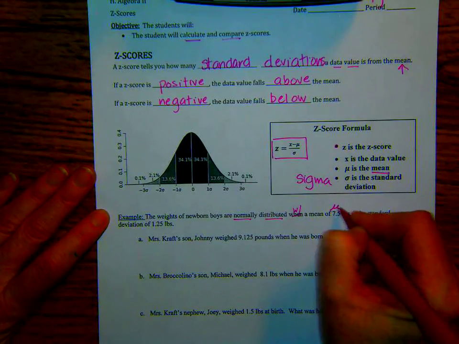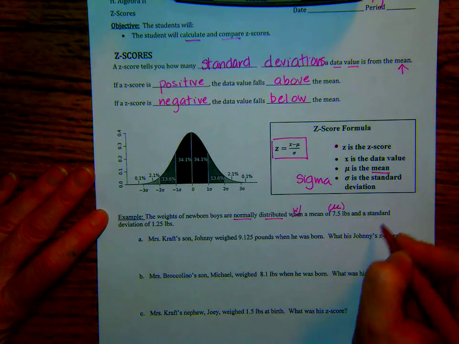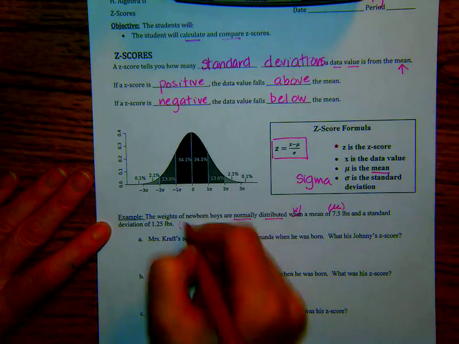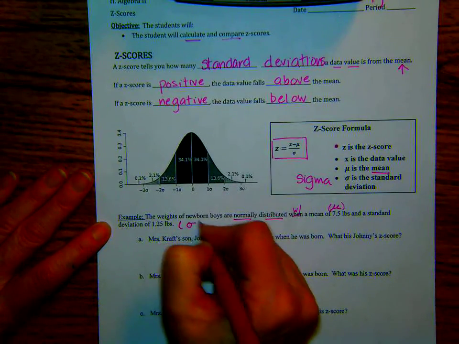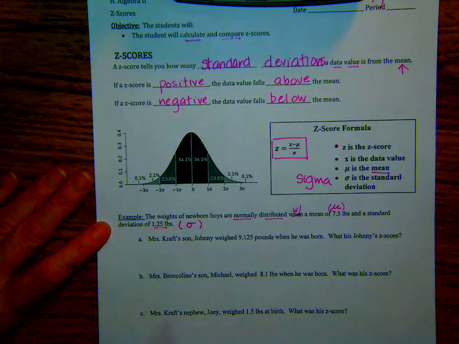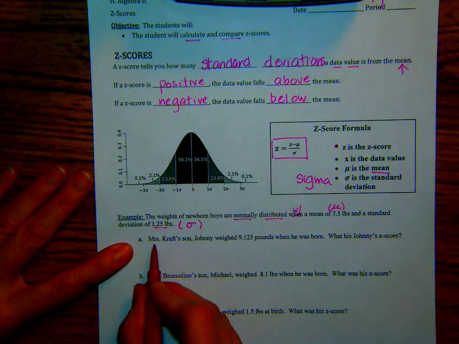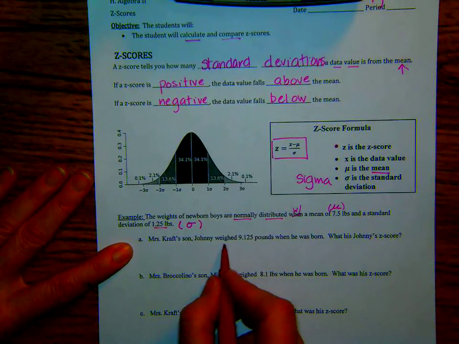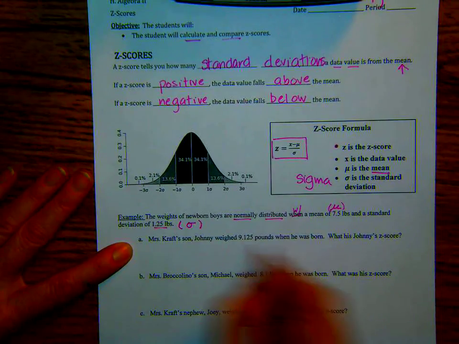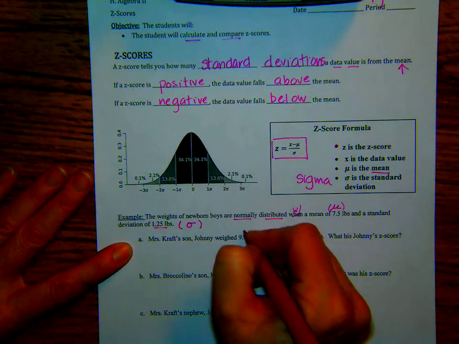So let's put a mu above that, and a standard deviation of 1.25. So let's put a sigma character, so we remember sigma of 1.25 pounds. So Mrs. Kraft's son Johnny weighed 9.125 pounds when he was born. So what is that? That is our x value.